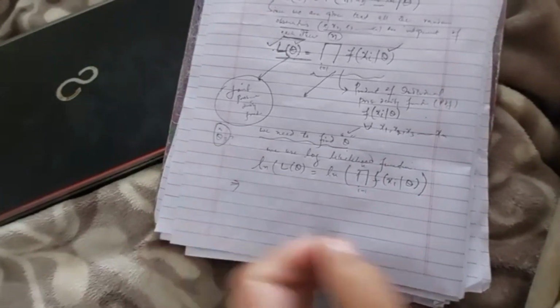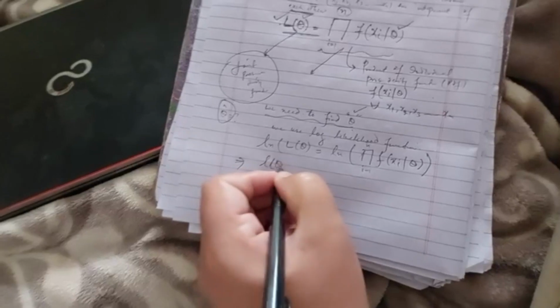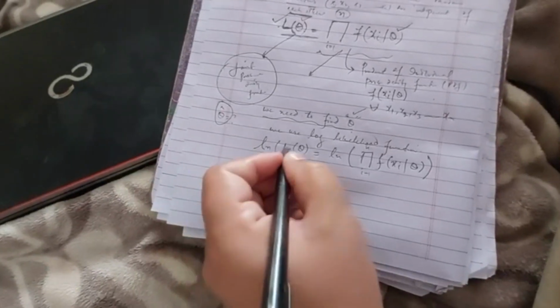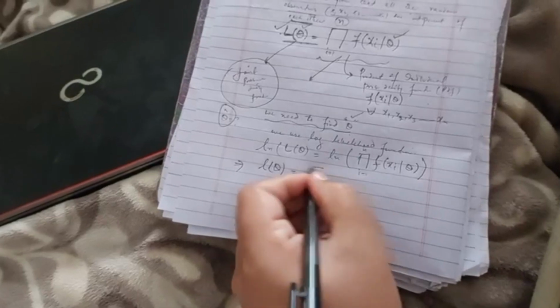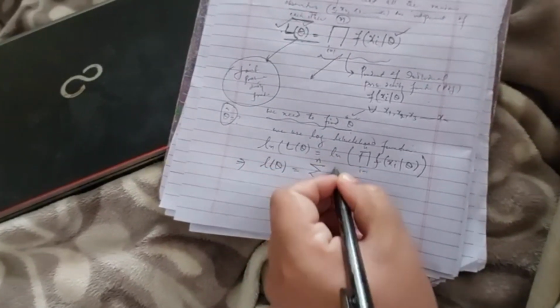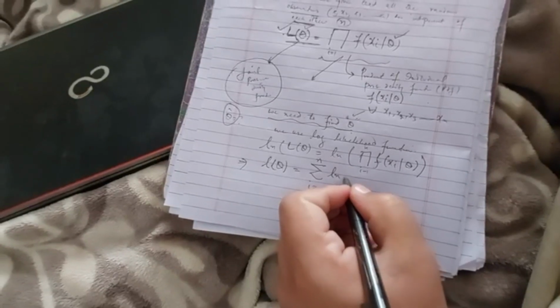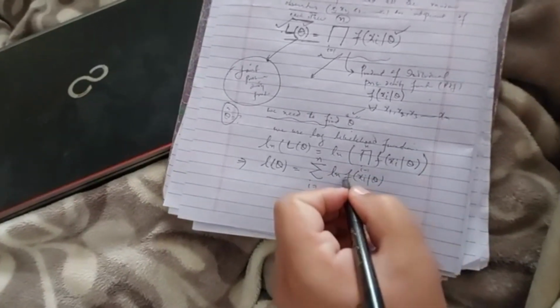So it gives us small l of theta, which is the log of the capital L of theta, and it is equal to the summation of i equal to 1 up to n of log of f of xi, theta.